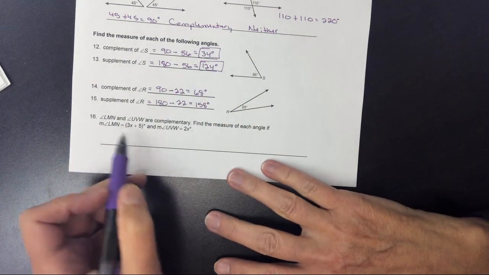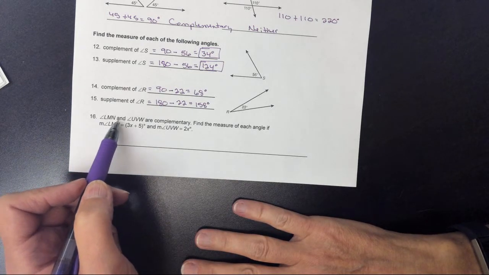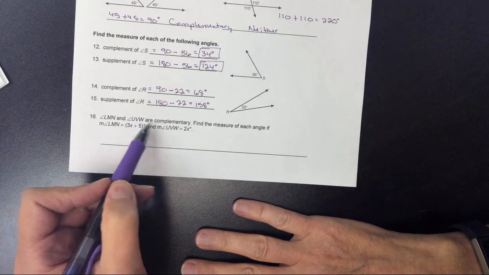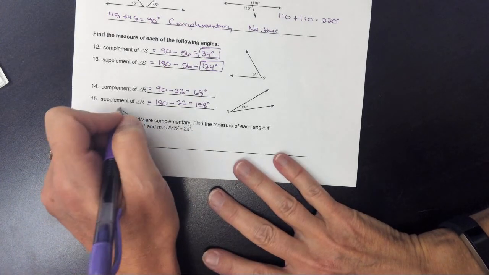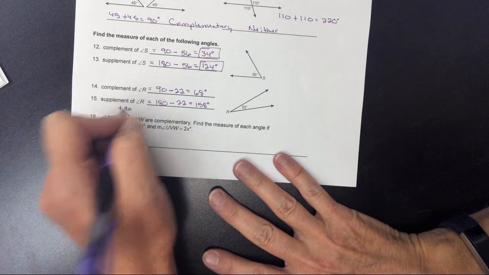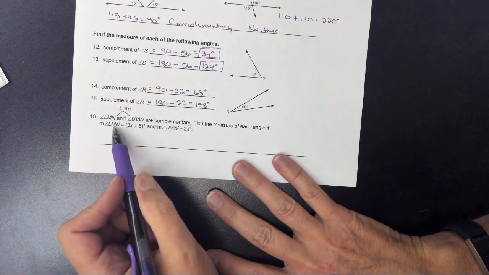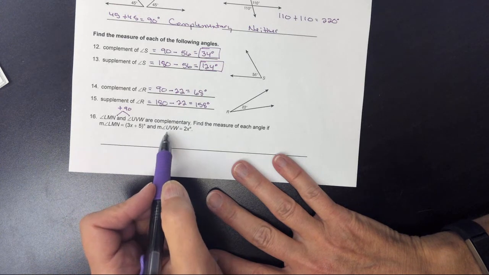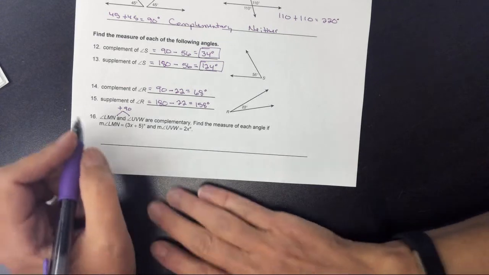Okay, now the next problem is a little bit more complicated. Angle LMN and angle UVW are complementary. That means they sum to 90 degrees. They add up to 90 degrees. Find the measure of each angle if measure of angle LMN is 3x plus 5, measure of angle UVW is 2x. So you're going to write an equation.